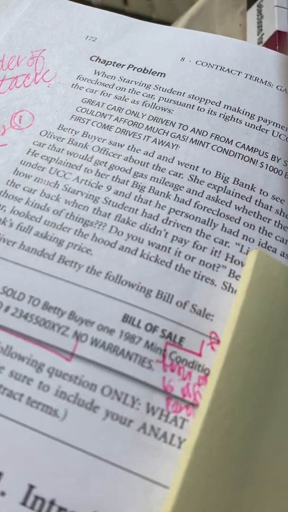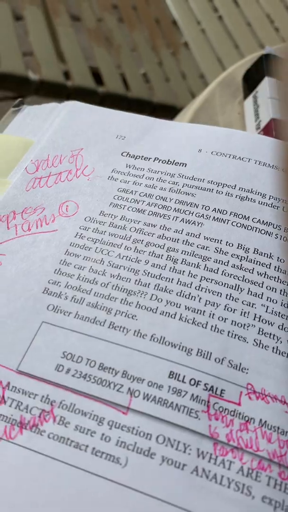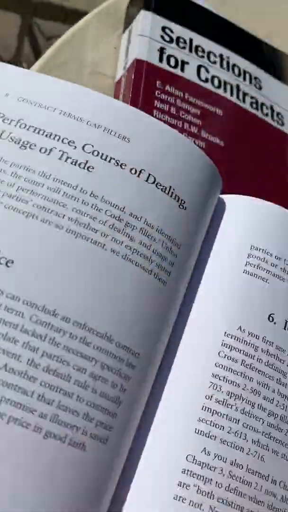So I get to skip page 173 because it was just read. Part 2 of this chapter, course of performance, course of dealing, usage of trade. Short section. Once a court is convinced that the parties did intend to be bound and has identified and interpreted express contract terms, the court will turn to the code gap fillers, unless expressly negated by the parties. Course of performance, course of dealing, and the usage of trade are all considered to be part of the parties' contract, whether or not expressly stated in the contract documents. Because these concepts are so important, we discussed them earlier in Chapter 1.